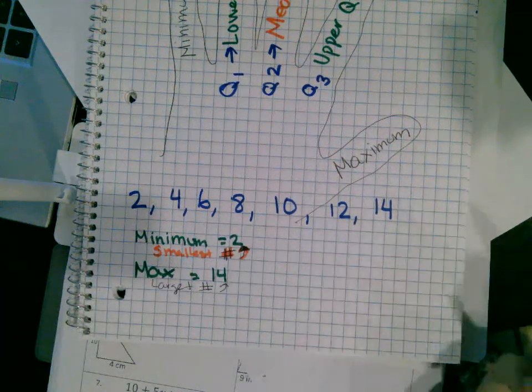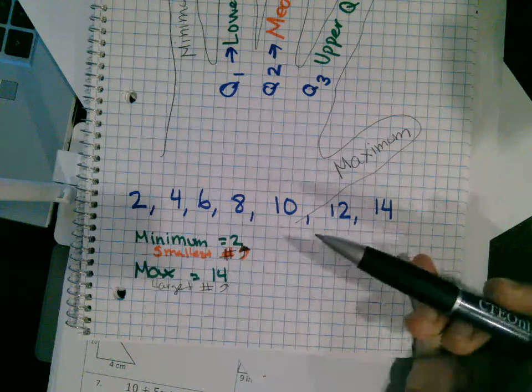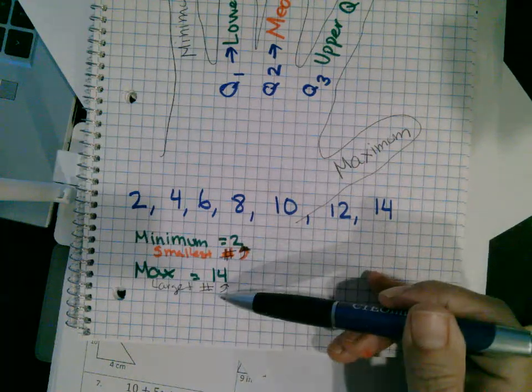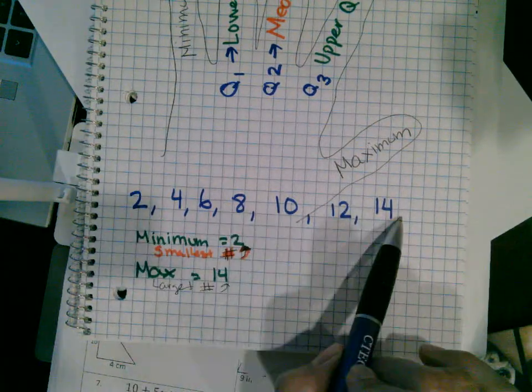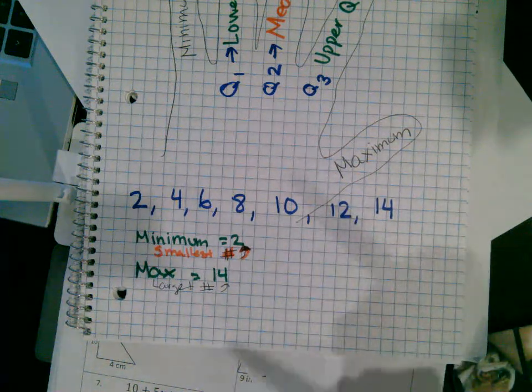Largest number in our data would be 14. So your minimum and your maximum are pretty easy to find out because it's just your smallest number and your biggest number. Now be careful, make sure that these are in order. When they're mixed up, it's harder to find. So first thing, put them in order.